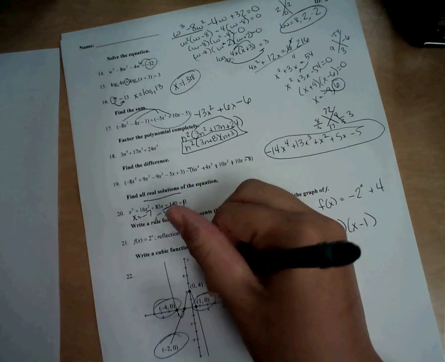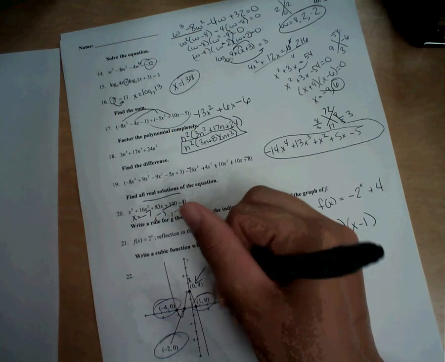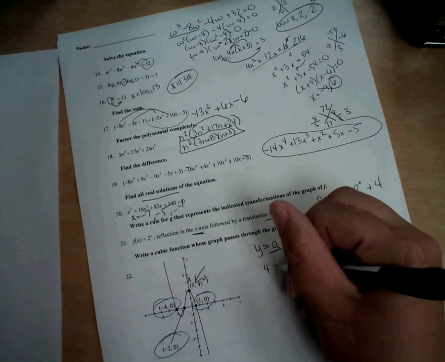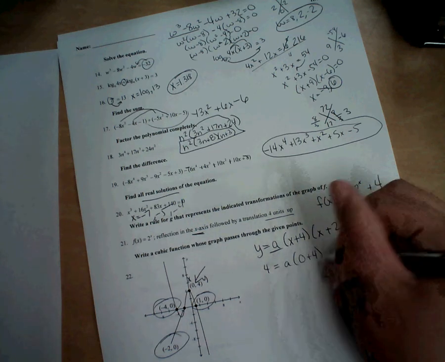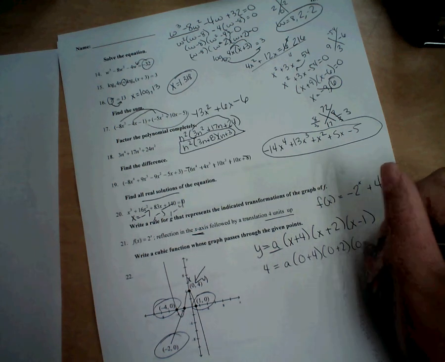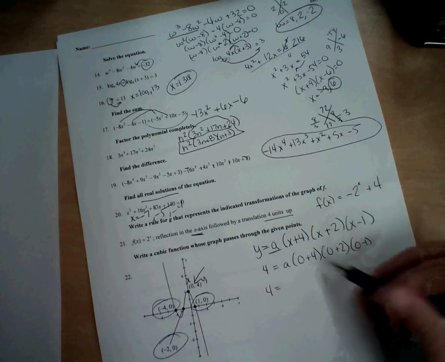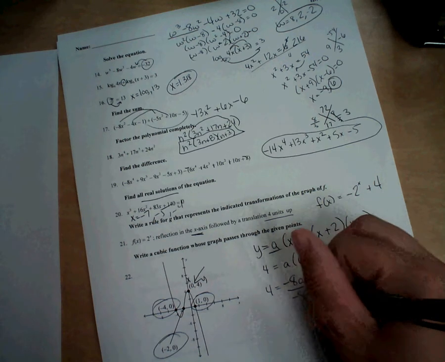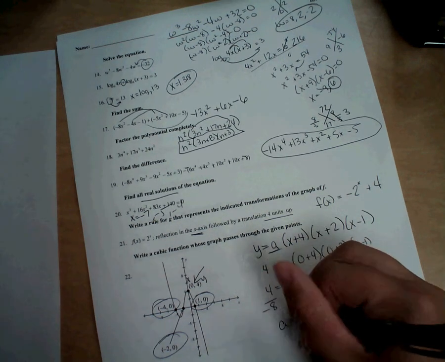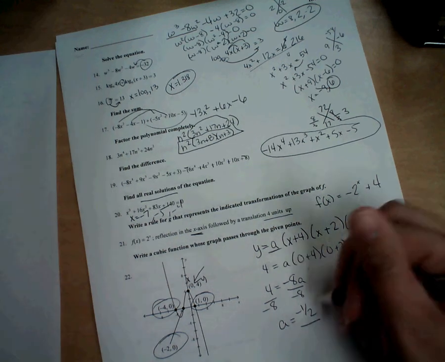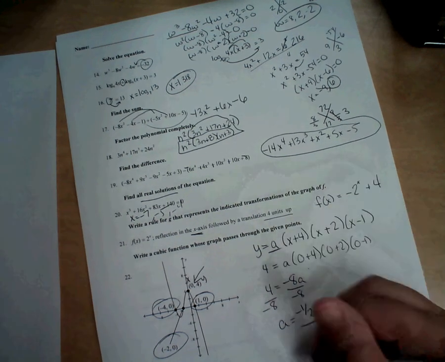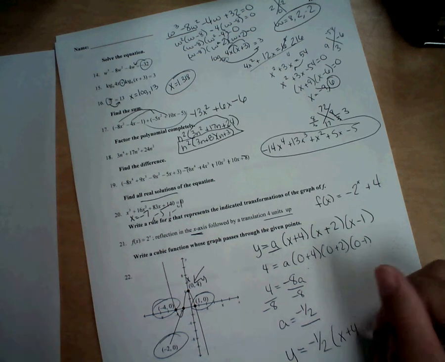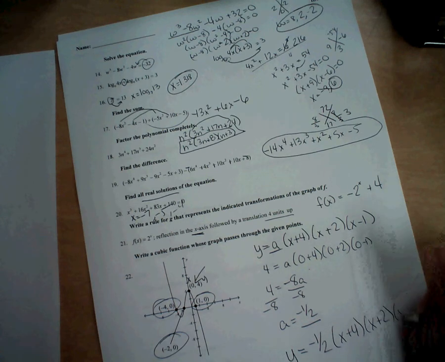I can use this other point right here for my x and y values so that I can find out what this a is. So I'm going to have 4 equals a times 0 plus 4, 0 plus 2, 0 minus 1. So 4 is equal to, that's 4 times 2 is 8, times negative 1 is negative 8. Divide by negative 8. A is negative 1/2. Now all I do is I rewrite this a, negative 1/2, in where that a is. Copy the rest exactly as it already is. So negative 1/2, x plus 4, x plus 2, x minus 1.